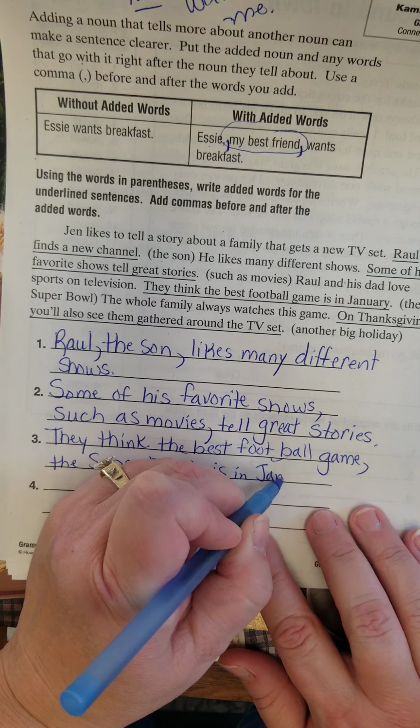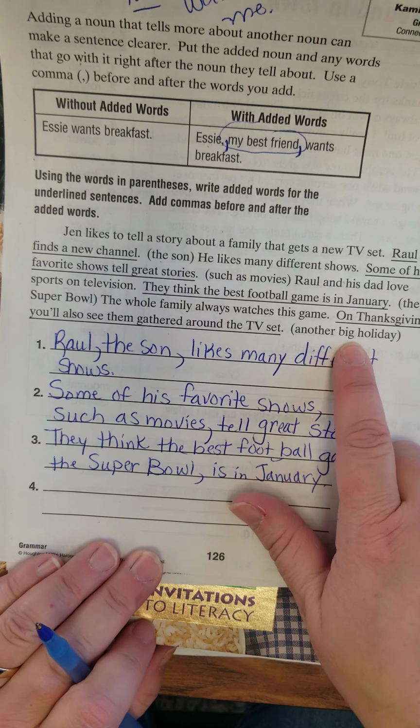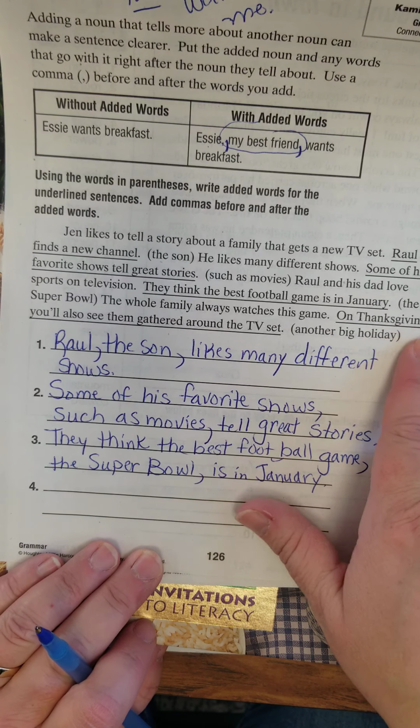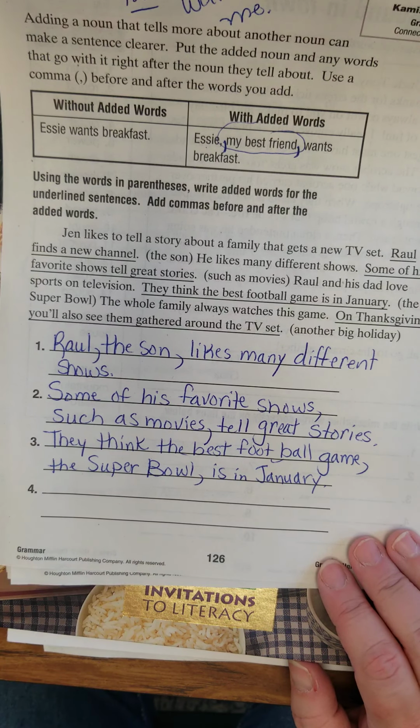Now, to save time, I am not going to write out the last one. You can look at that. You can decide where you'd stick another big holiday. I'd probably put it after Thanksgiving. On Thanksgiving, comma, another big holiday, comma, you'll also see them gathered around the TV set.